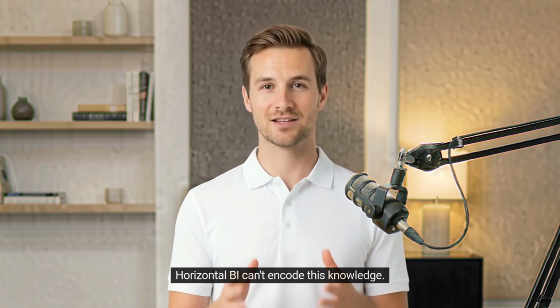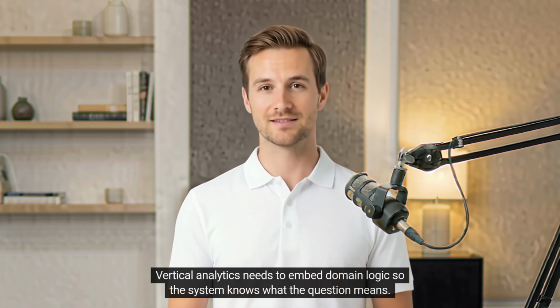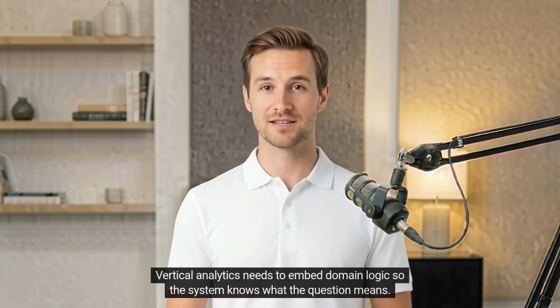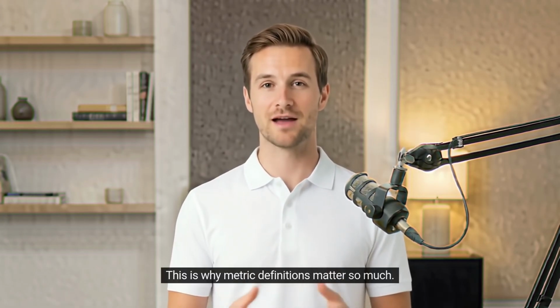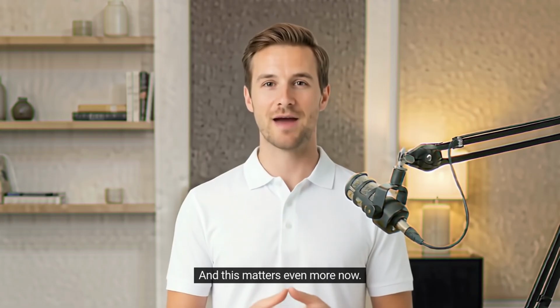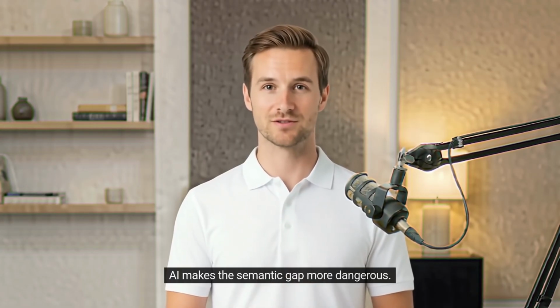Horizontal BI can't encode this knowledge. Vertical analytics needs to embed domain logic so the system knows what the question means. This is why metric definitions matter so much. And this matters even more now. AI makes the semantic gap more dangerous.